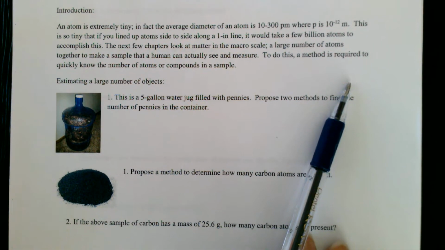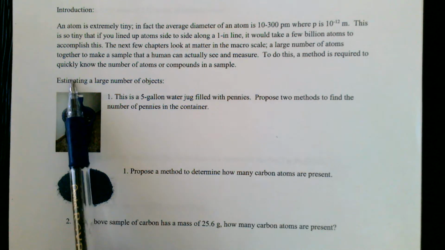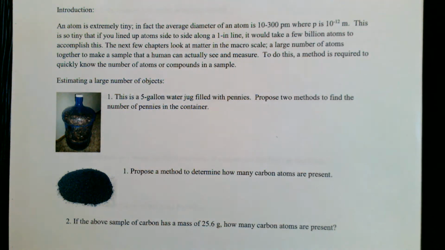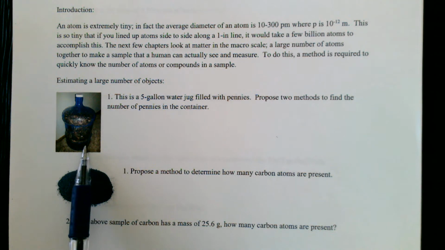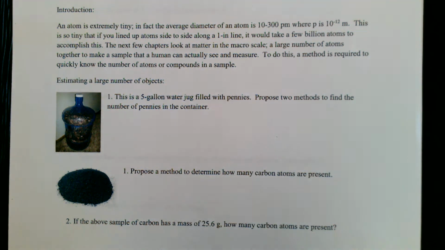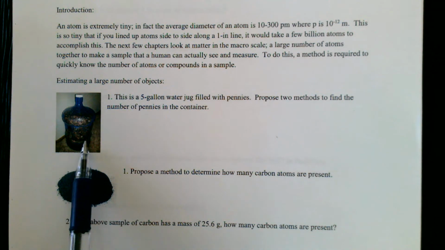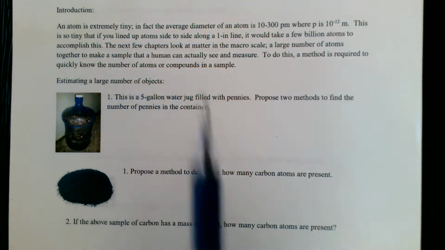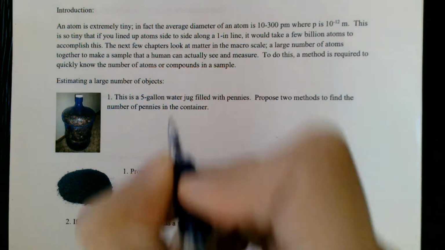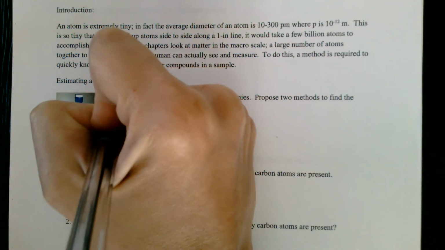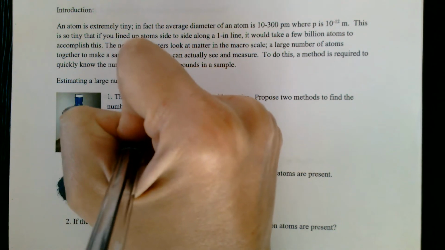Okay, so let's look at how that is done in chemistry. We're going to estimate a large number of objects, like atoms. Here we have a 5-gallon water jug filled with pennies. Propose 2 methods to find the number of pennies in the container. There's a few ways you could do this. One, you could do the painstakingly long method: you can just count them.